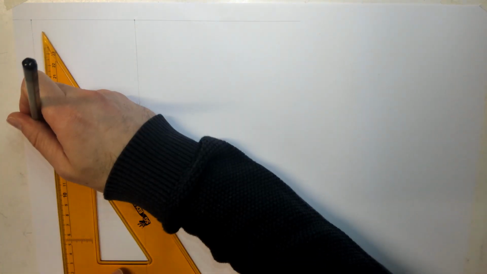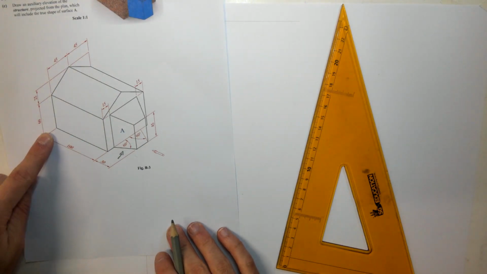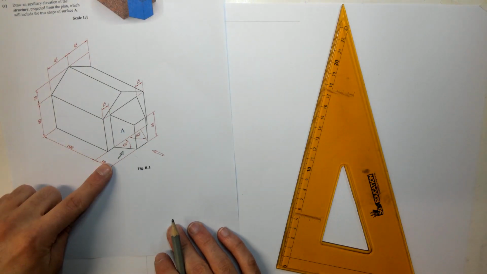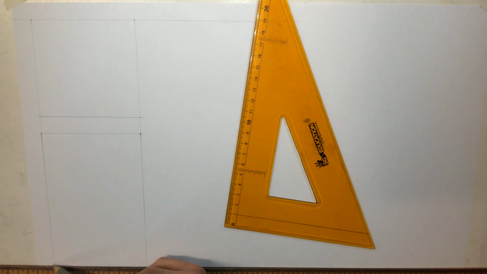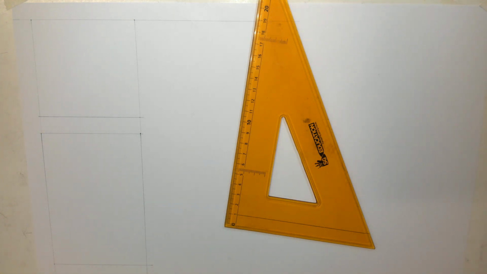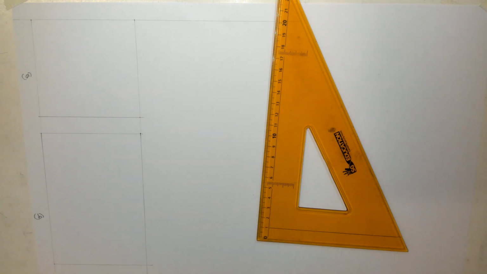So my widths are going to stay the same, they're going to be 90, and then I'm going to get my depth by taking this distance going back. It's 100 plus 30 to give me 130 in total, and that goes to there. So now I have my two boxes, one for part A, one for part B.